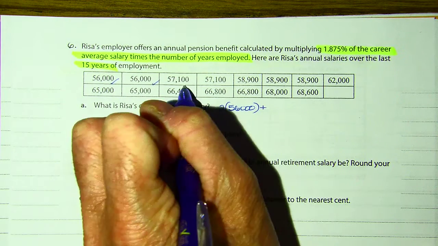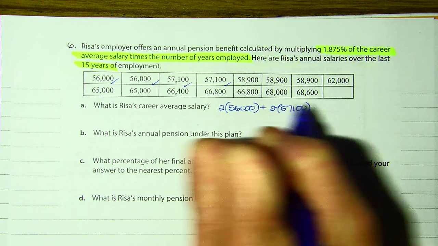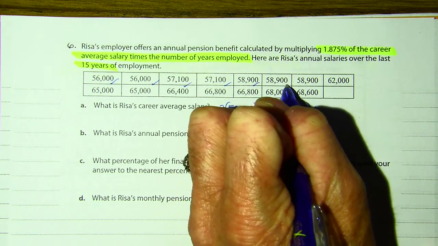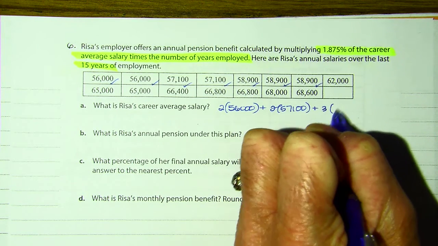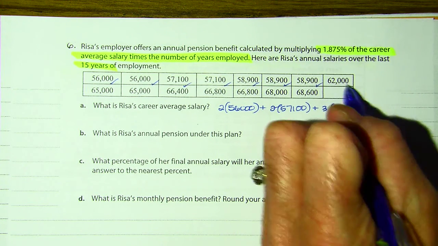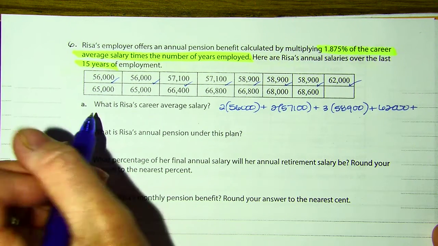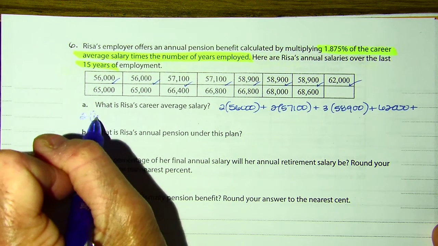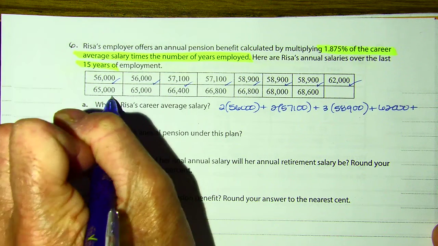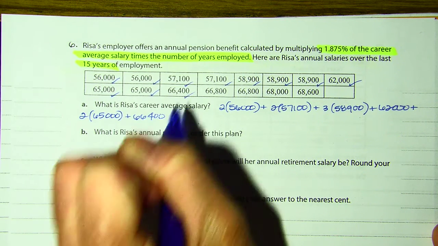Plus there are 2 57,100s. Plus there are 3 58,900s. Plus there's only 1 62,000. I like to check it off once I've written it. Plus 2 times 65,000. Plus 66,400. There's only 1.